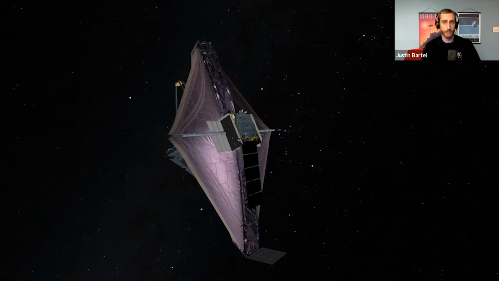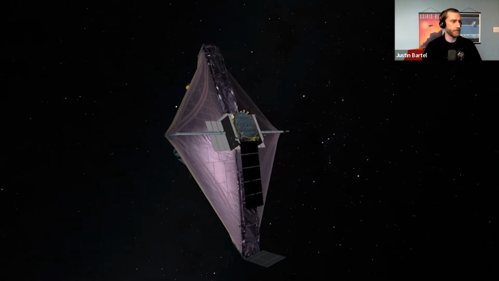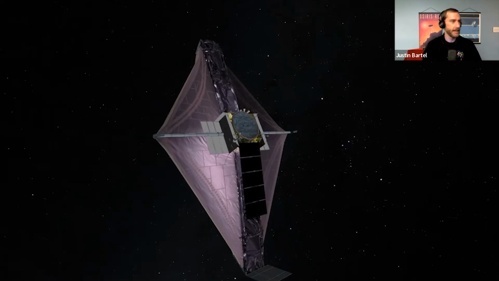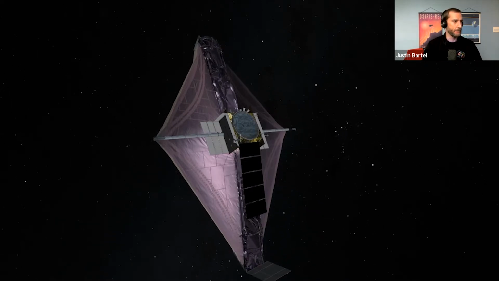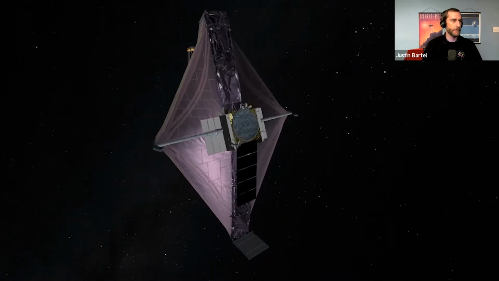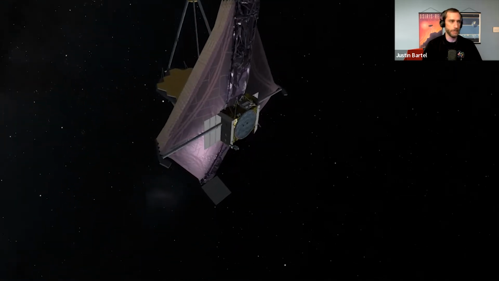First, on the side that we're looking at right now, the kind of square-shaped section in the center of your screen, that's just called the spacecraft bus. And I probably won't mention it again throughout the rest of the presentation. Then there's this big diamond-shaped section that's called the sun shield. And on the other side of the sun shield, we have the telescope assembly itself.